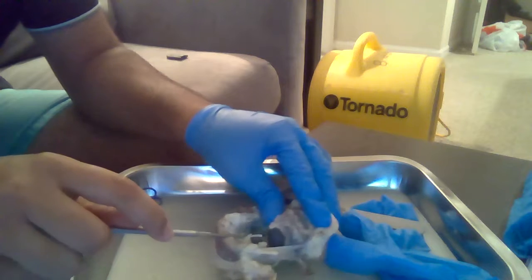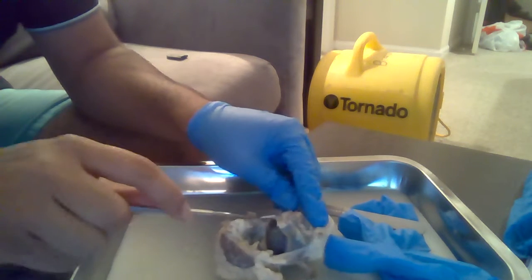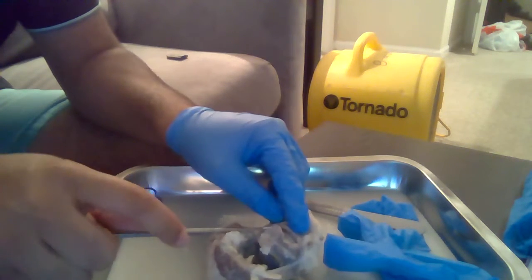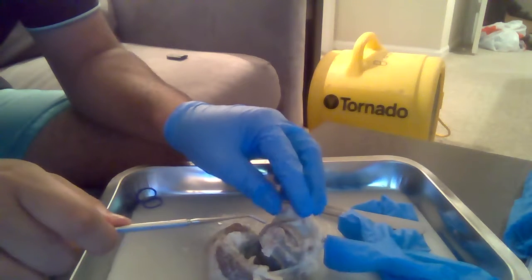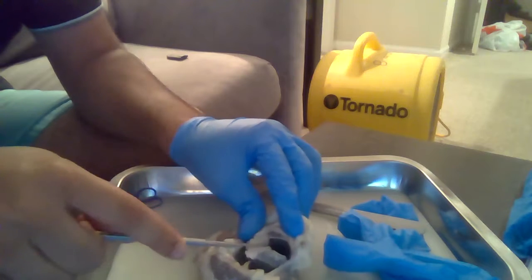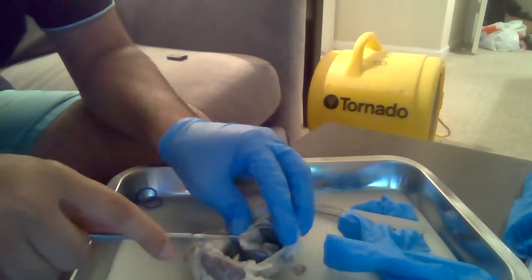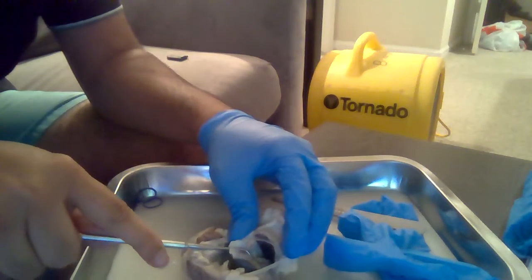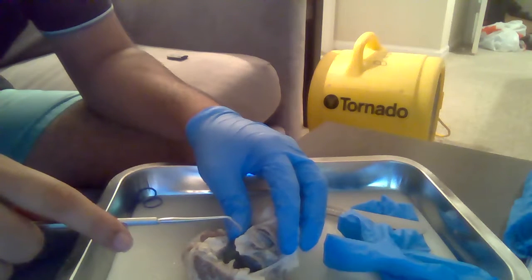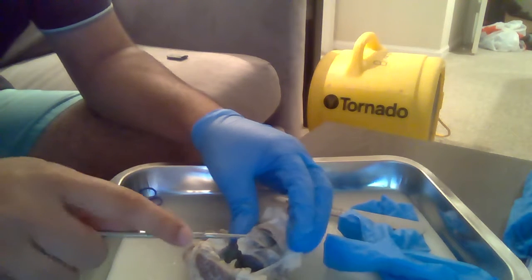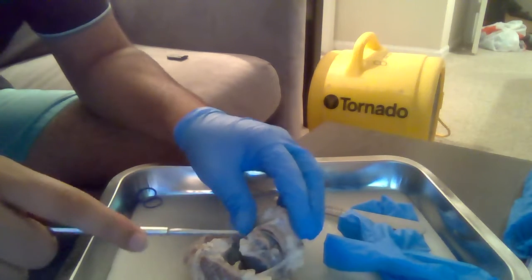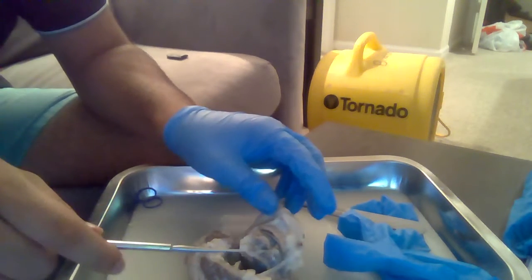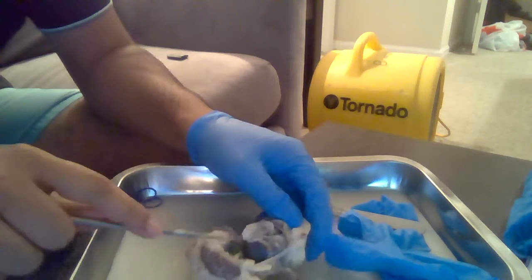Right inside as well, you also have the pupil, which works with the iris in controlling the amount of light that enters. Then the iris itself, which is right around here, controls the amount of light that enters the eye.